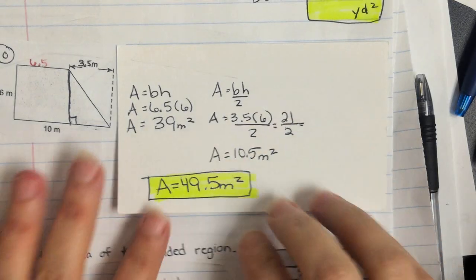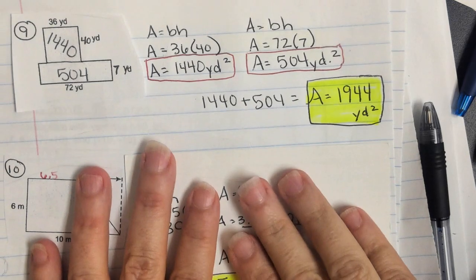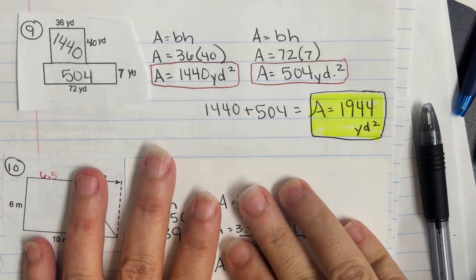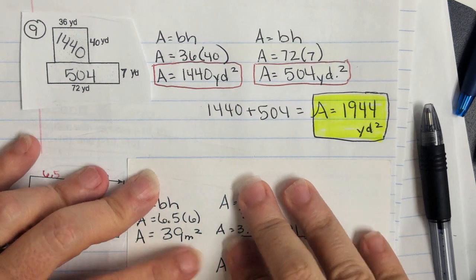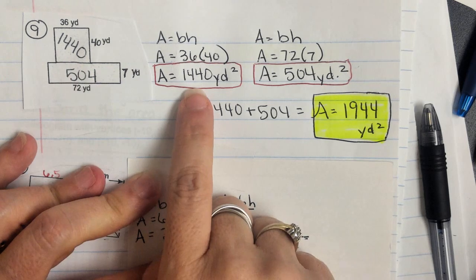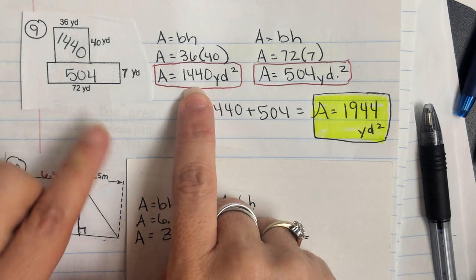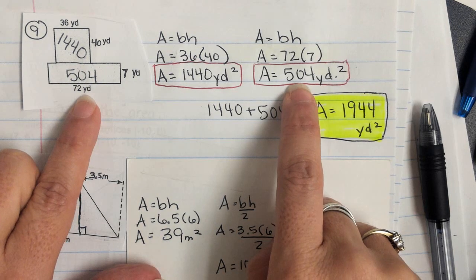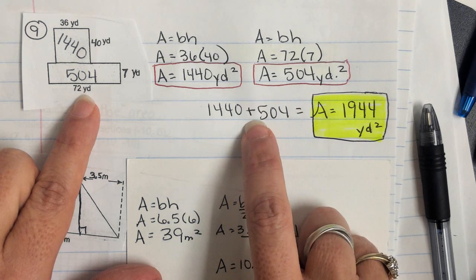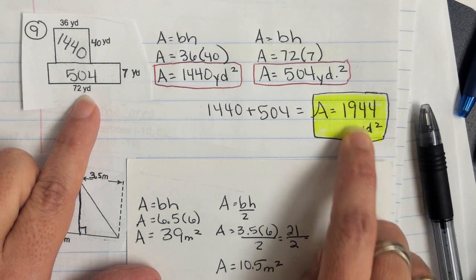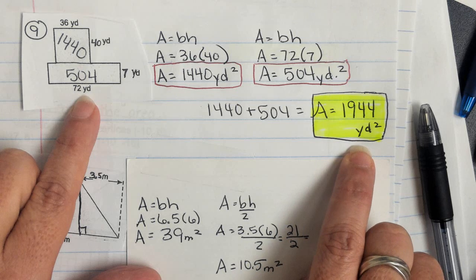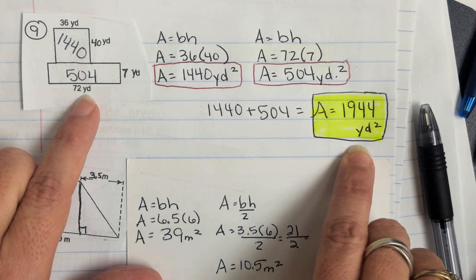Okay. I personally cut number 9 like that. You didn't have to. Okay. But my top is 1440. My bottom is 504. And then I added them together to get the 1944.